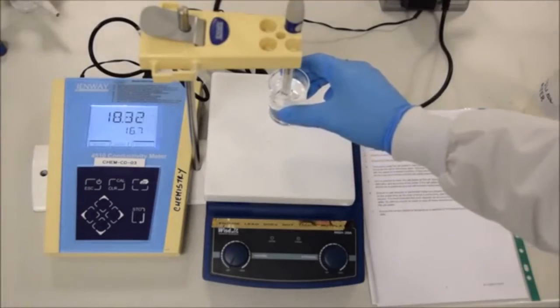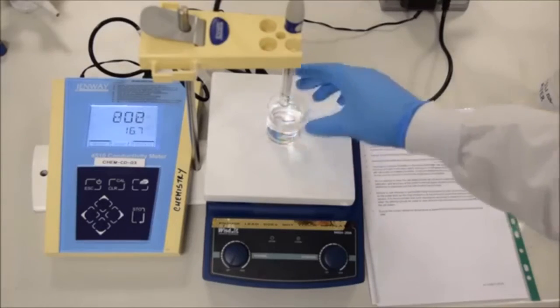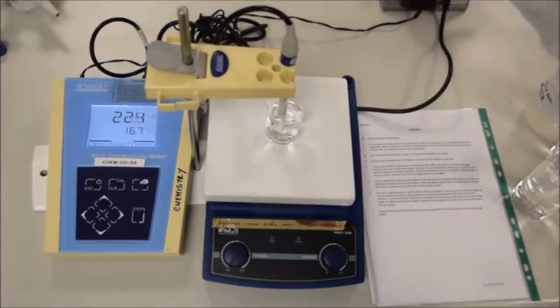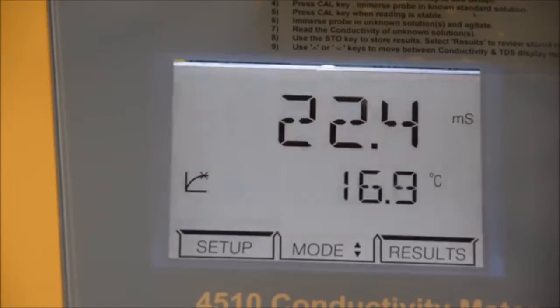Make sure it's got a stirrer bar in it, and then when it's sitting in the center, carefully drop the probe down so that it's about 1 centimeter off the bottom of the flask. Wait for it to come to equilibrium, turn the stirring on, wait for it to come to equilibrium, and then you get your reading, and it looks like this.